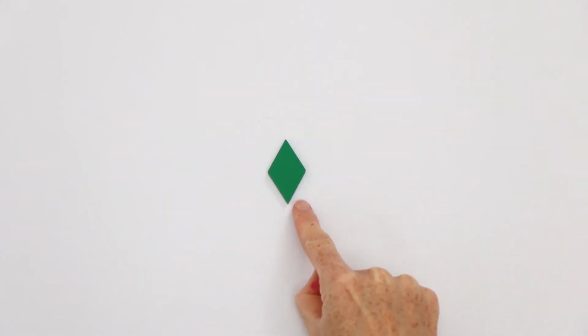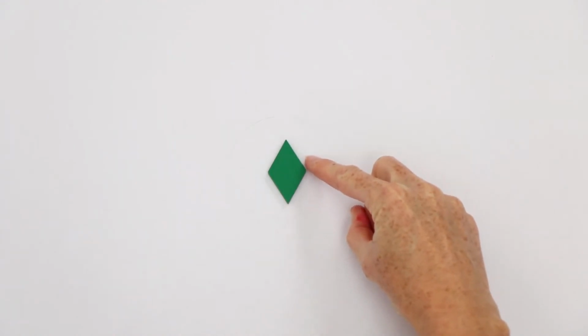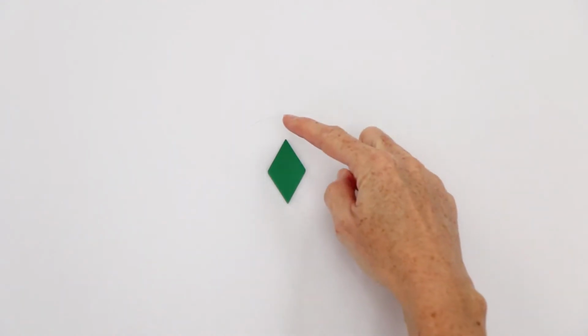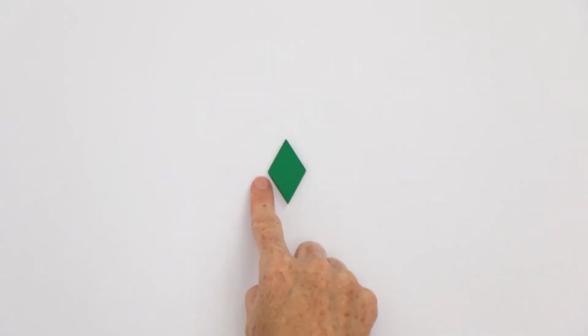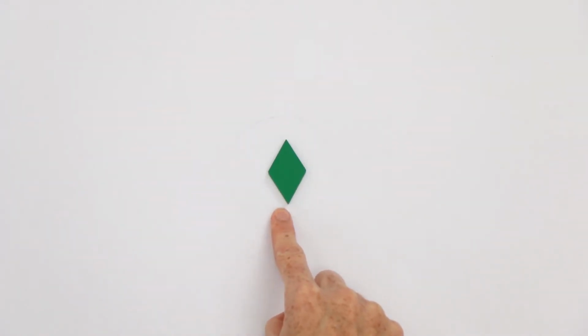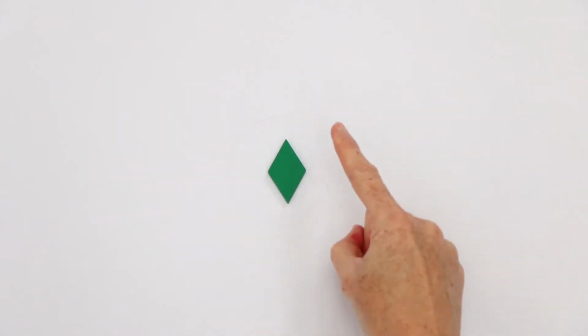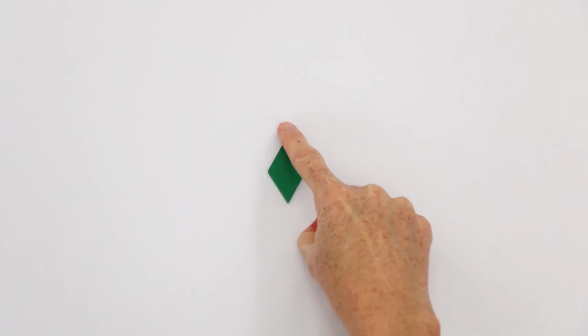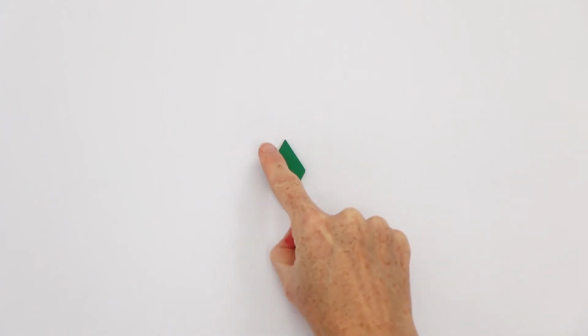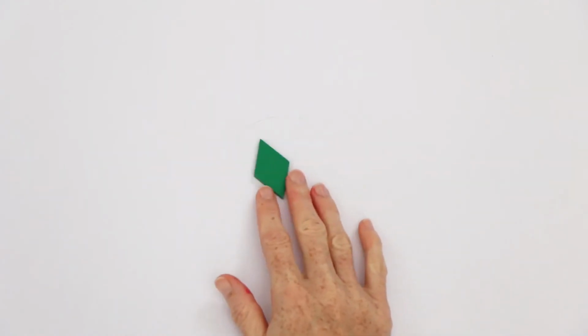Now this diamond has got equal sides. In other words, this side is equal in length to this side, which is the same in length as this side and the same as this side. Again, where each of these sides meet, we will find a corner. So let's count our corners. 1, 2, 3, 4 corners, and 1, 2, 3, 4 sides with 1 plane.